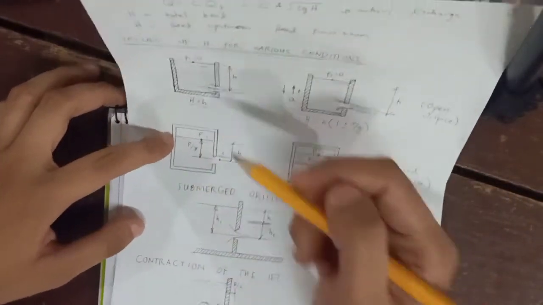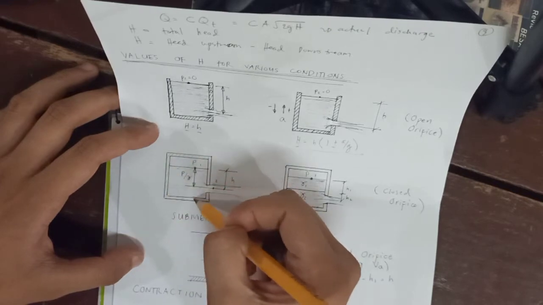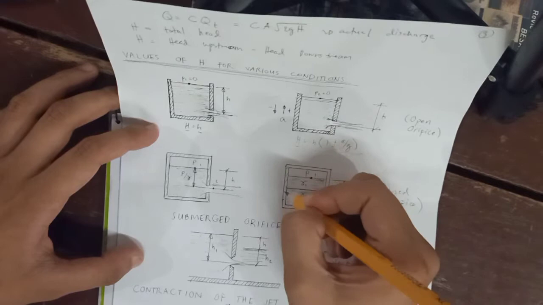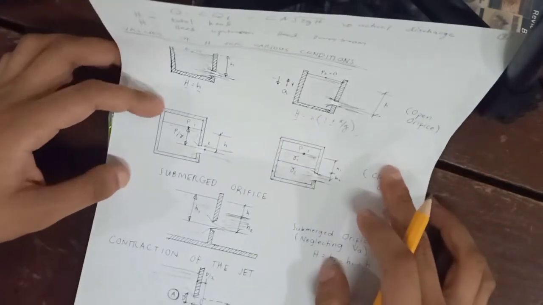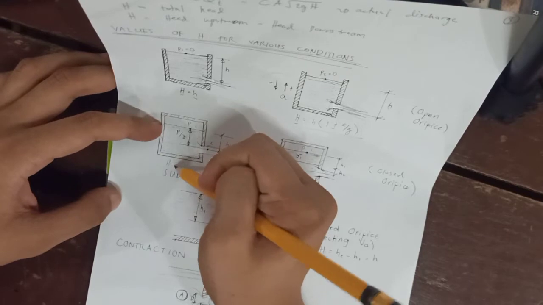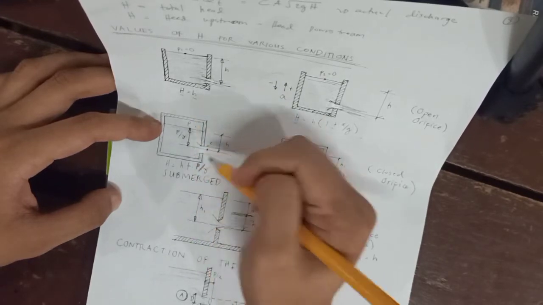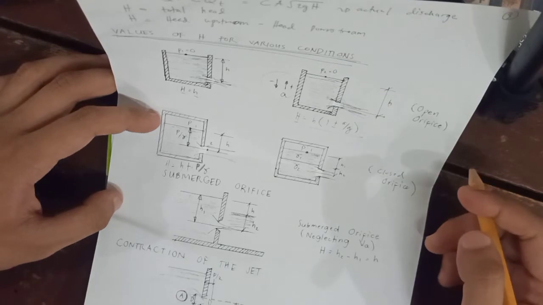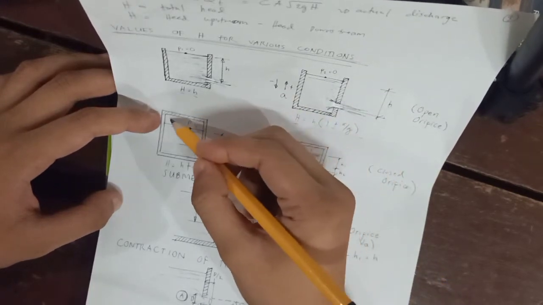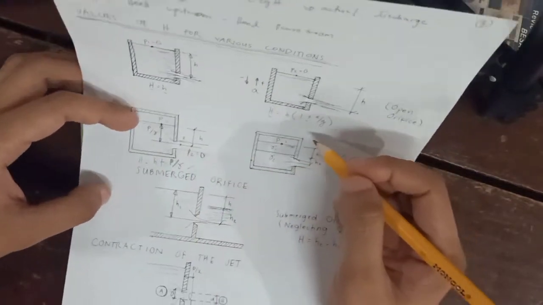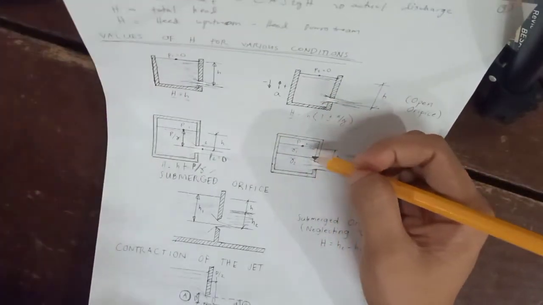Next one is our H, wherein the two are closed orifices. For the closed one, H equals h plus pressure over gamma. As you can see, the pressure is not zero anymore, since it is closed. The last condition involves different liquids.